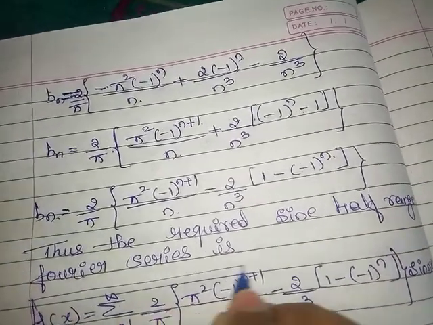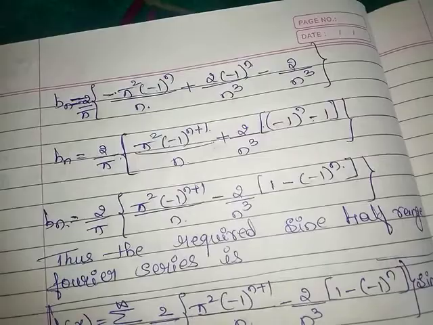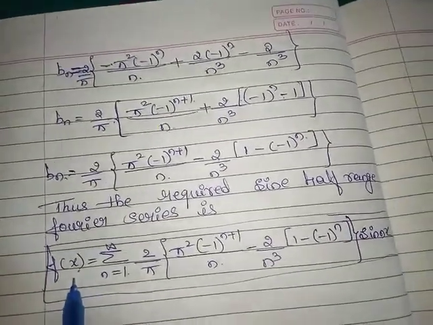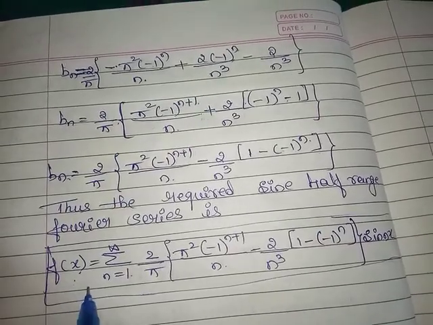This is the required sine half range Fourier series for the given function f of x, where f of x is equal to x square.